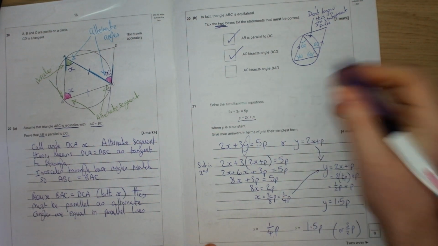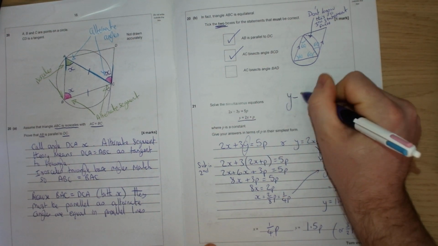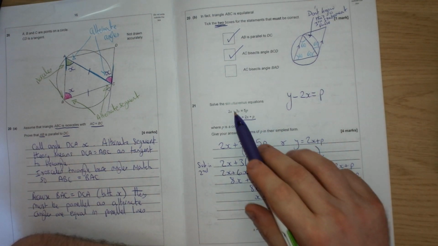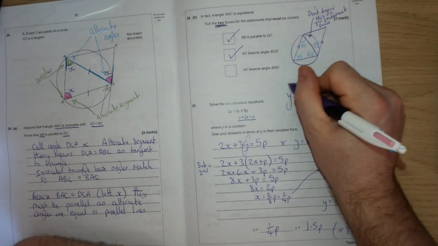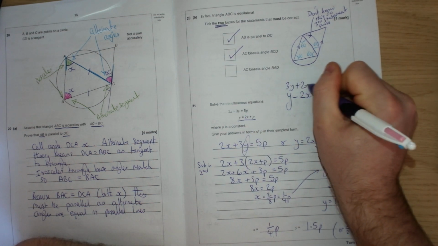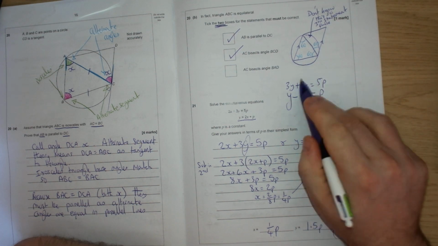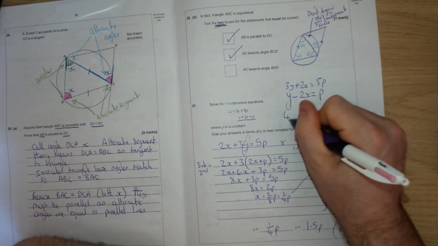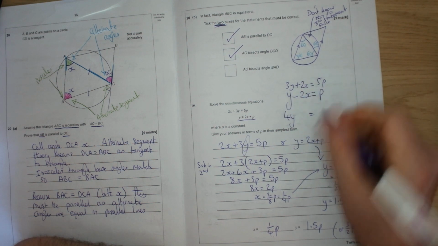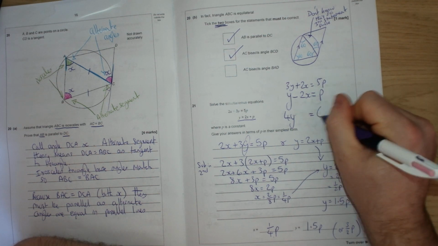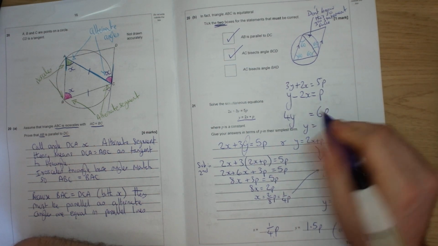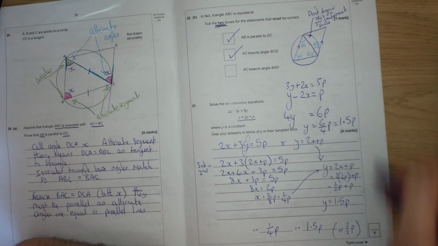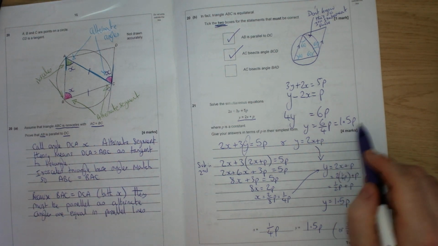You could have done it differently. You could have rearranged this one to give you y minus 2x equals p, and then you've got 3y plus 2x equals 5p. So these are nearly the same. If they're nearly the same, we're going to add them together. So 3y plus y is 4y. 2x plus minus 2x cancels out, and then 5p plus p gives me 6p. So therefore y equals 6p divided by 4, 6 over 4p. 6 over 4 is the same as 1.5p. And then again, we just substitute back in to get the other one.